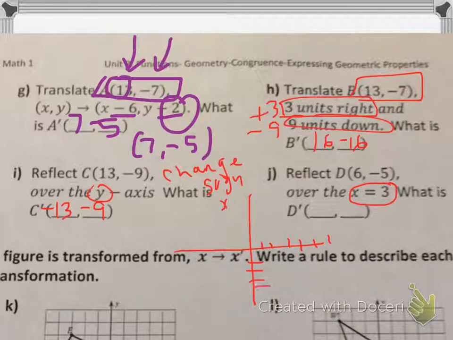Down 5. Our ordered pair is going to be over here in this corner. And I need to reflect it over the line x equals 3. So 1, 2, 3 right here. So that ordered pair is how far away from 3? Well, it's 3 away this way, which means I'm going to be 3 away this way, which means I'm coming over here to 0. So my new ordered pair for that will be 0, negative 5.